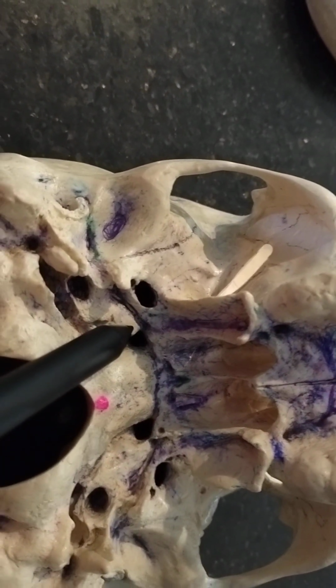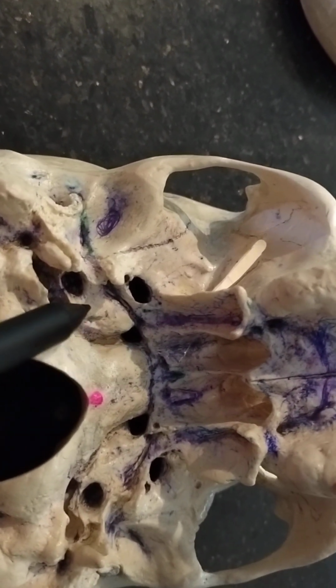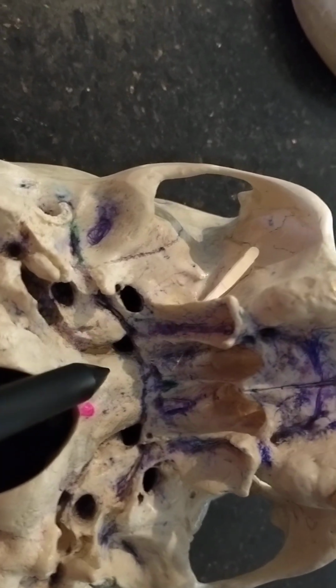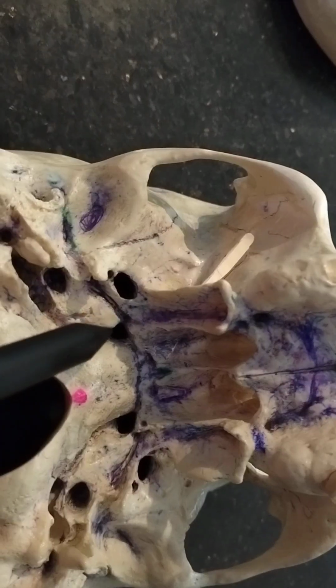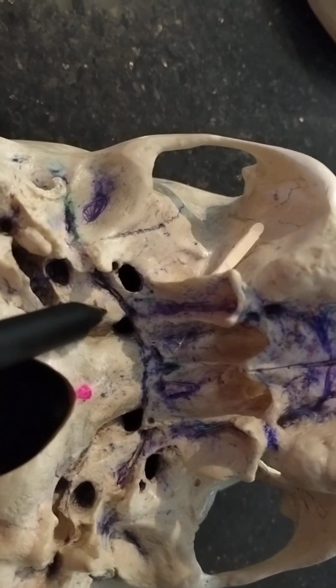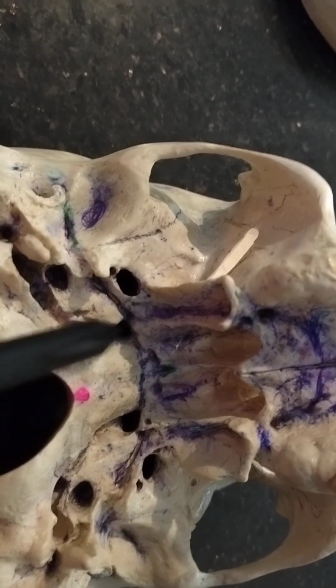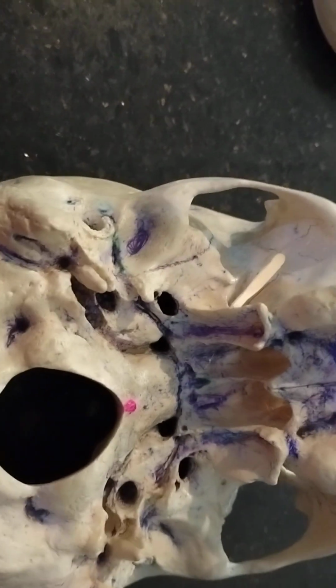They are collectively the fusion of the greater petrosal and the deep petrosal nerve. It's called the Vidian nerve, or the nerve of the pterygoid canal.